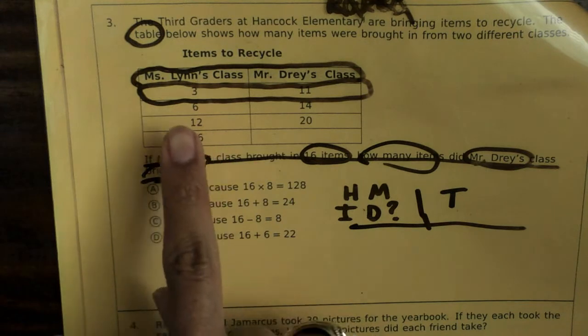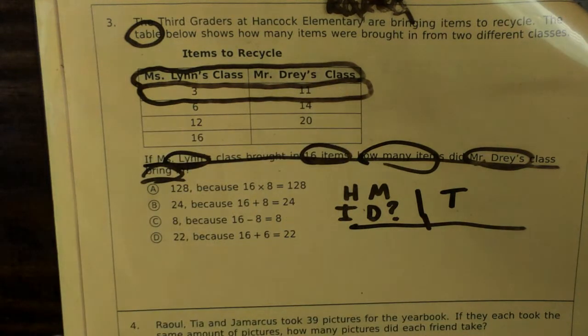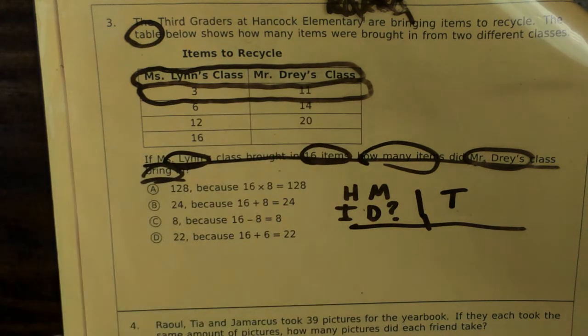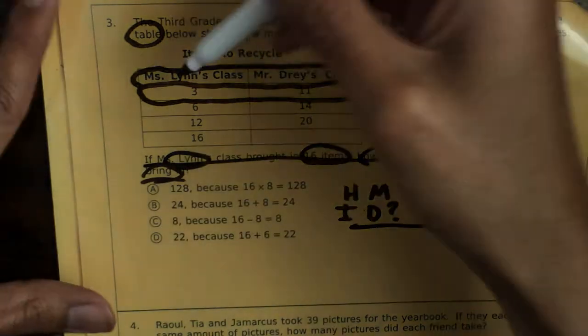So the 3 is my small number and the 11 is my big number. How can we get that 3 to turn into an 11? Well, to make numbers bigger, I can add or I can multiply. Let's see if multiplication will work. Well, I know that Mr. Dre has more. Let's figure out how many times more. So let's look at what Miss Lynn has.